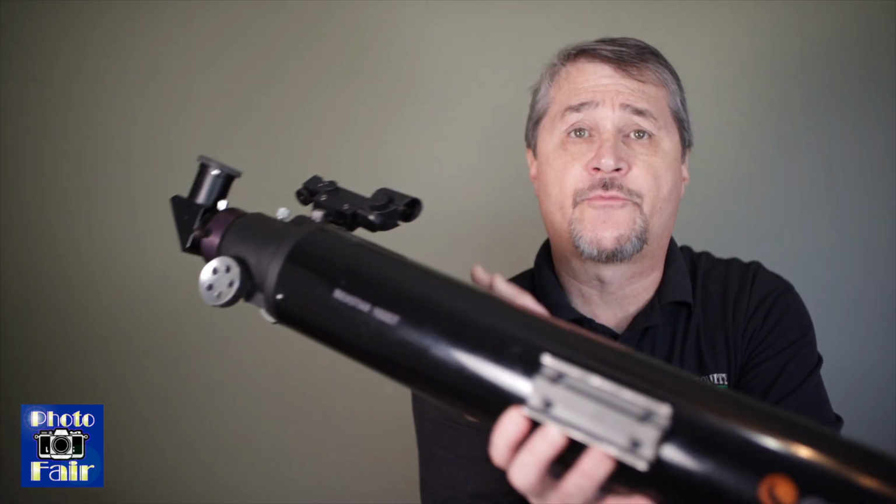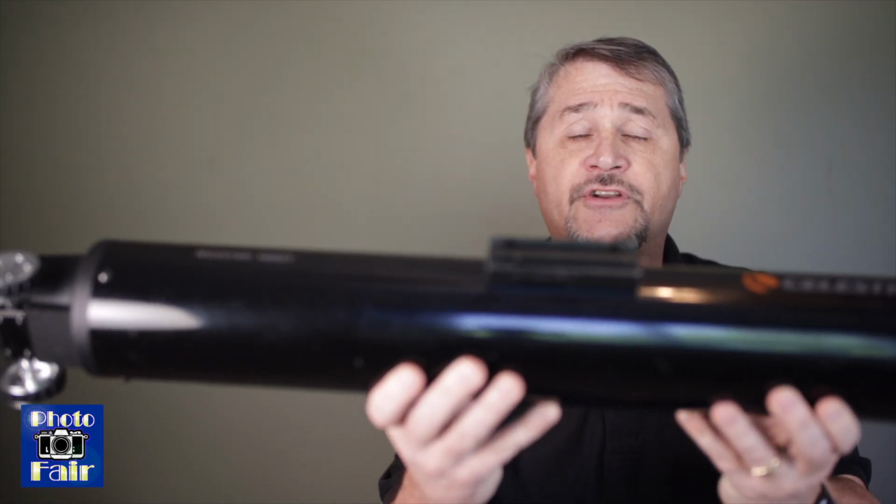So today I want to talk about telescopes. Yeah, telescopes like this Celestron 4-inch refractor right here. Data shows that about half of all telescopes sold these days are going to be used for astrophotography. So the art of photography and the science of astronomy have kind of gotten closer together than maybe they've ever been before. And that's kind of exciting.